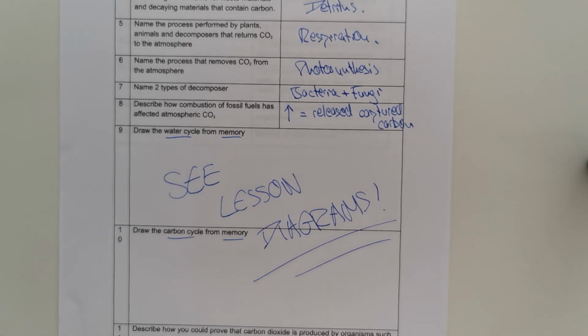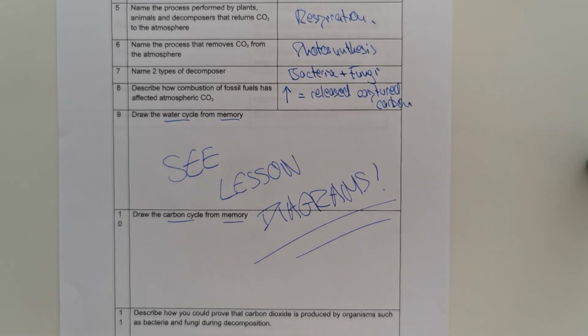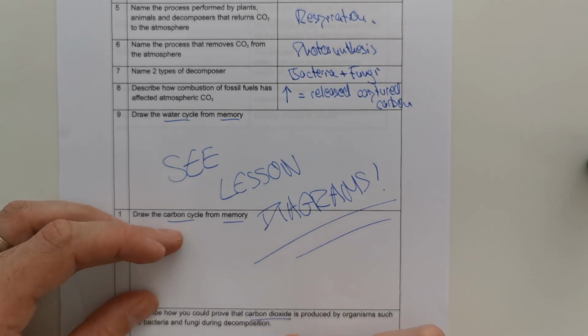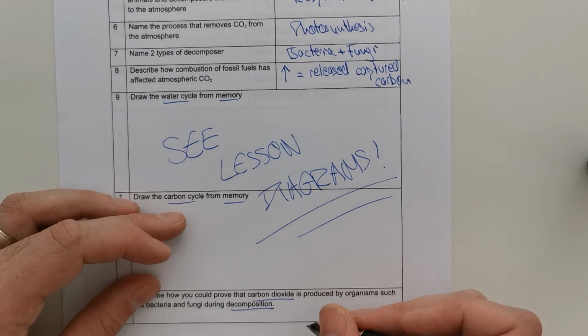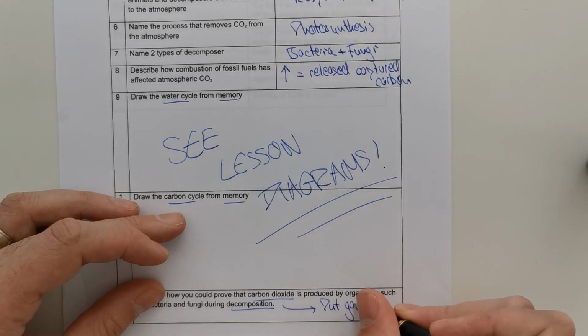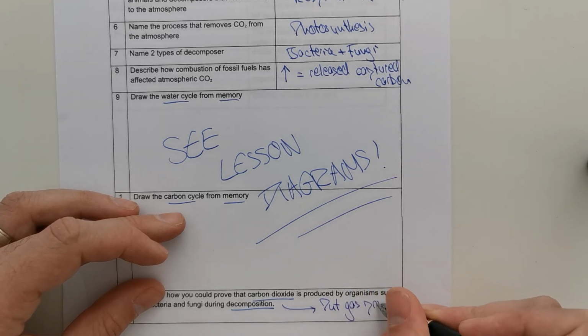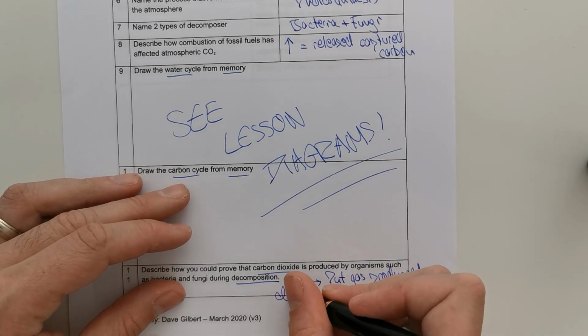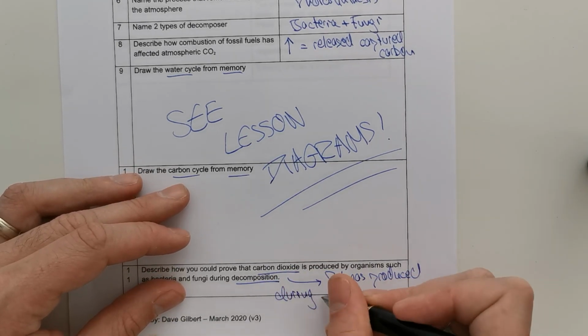And the final question, describe how you could prove that carbon dioxide is produced by organisms such as bacteria and fungi during decomposition. How do you test for carbon dioxide? It's a gas. So put the gas produced during decomposition.